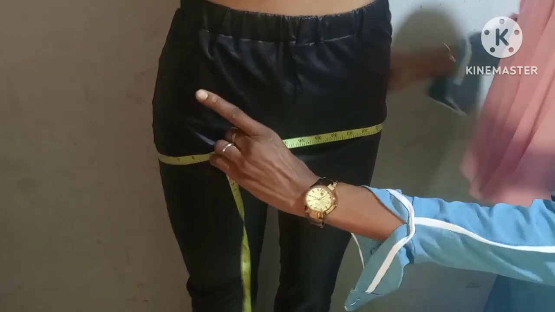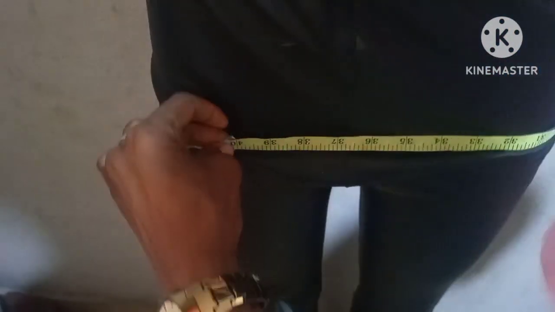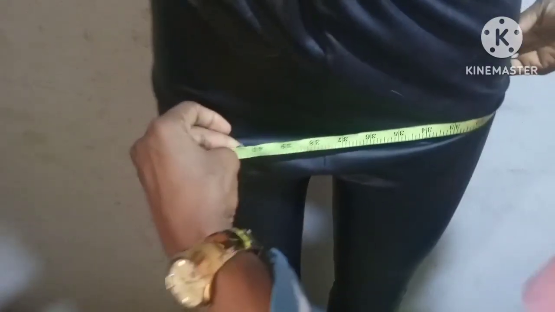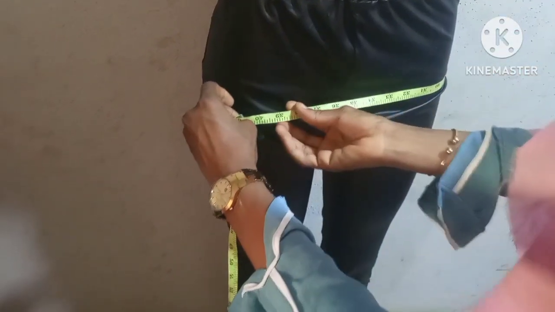You can see this is the hip measurement of 39. The hip measurement of 41 inches. You can see we are able to wear it and take it off. So the measurement is 41 inches.